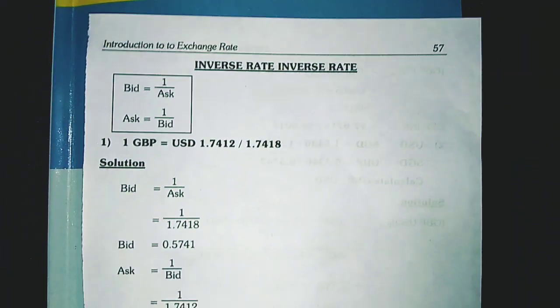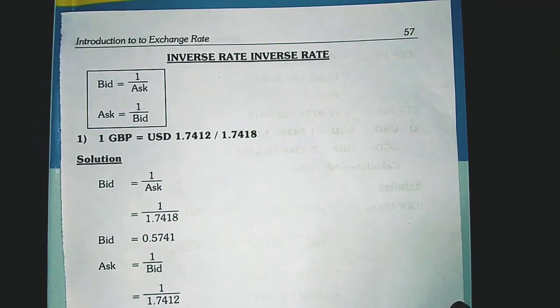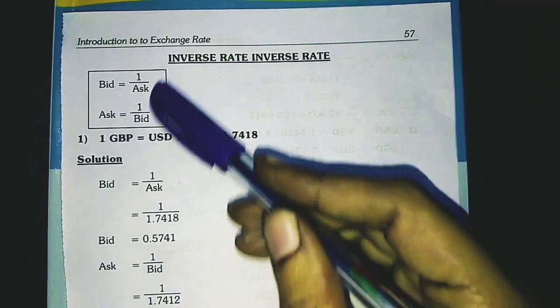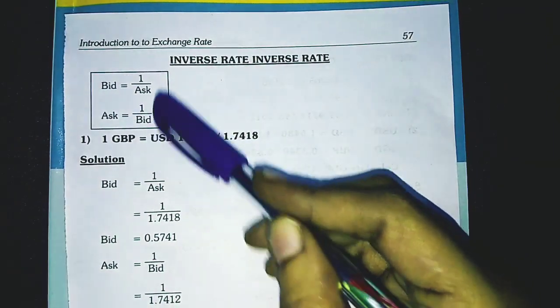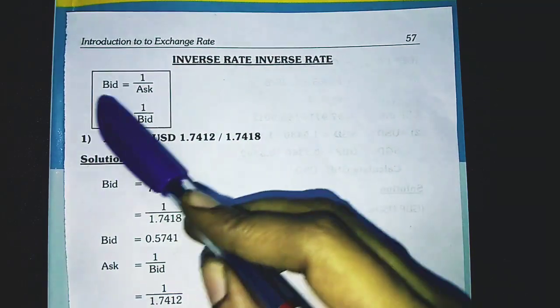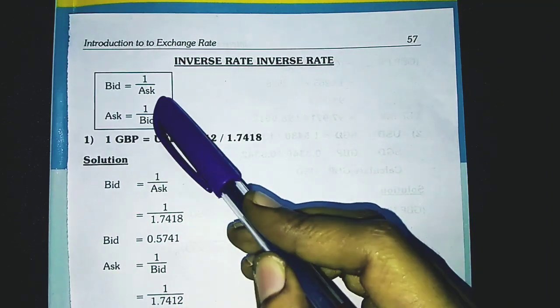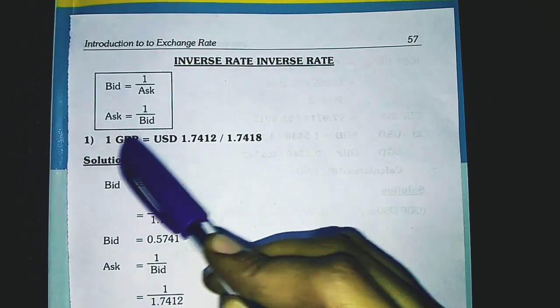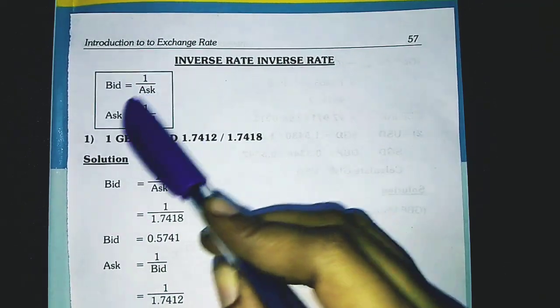In today's lecture, we are going to study the inverse rate. For this inverse rate, we have to remember a simple formula: bid is equal to 1 divided by ask, and ask is equal to 1 divided by bid.